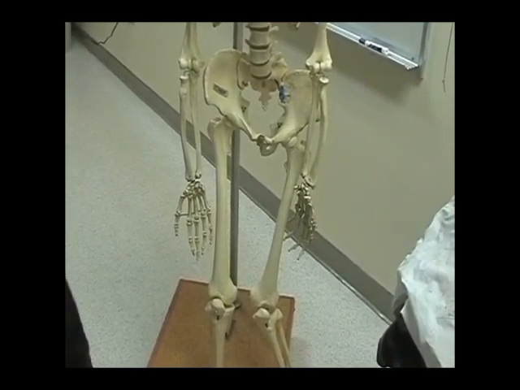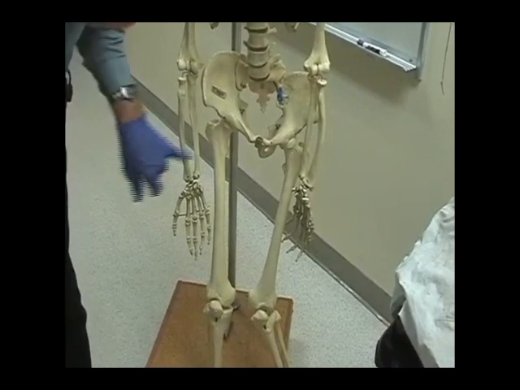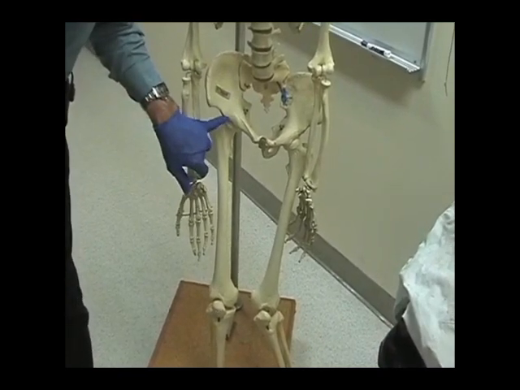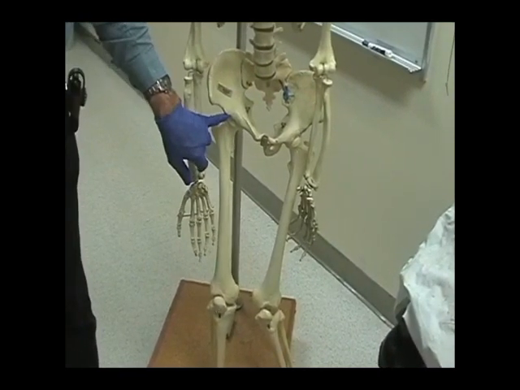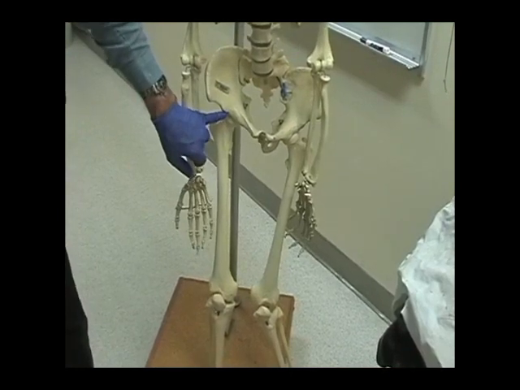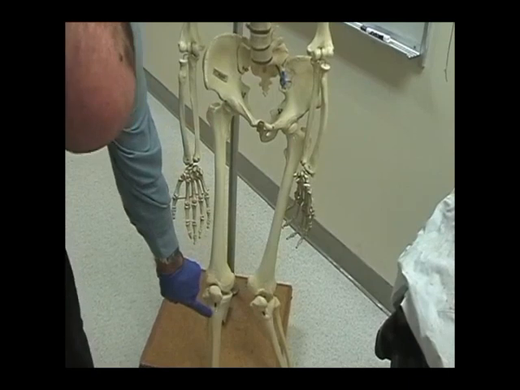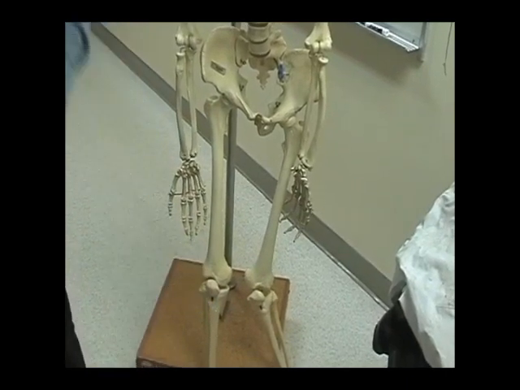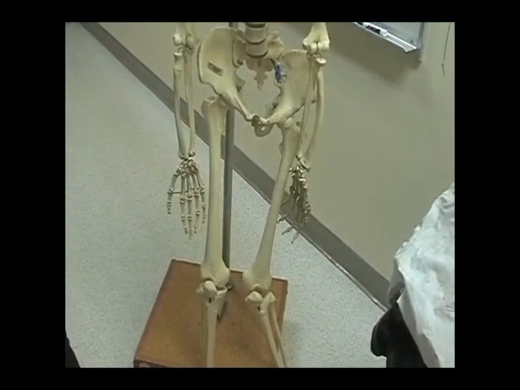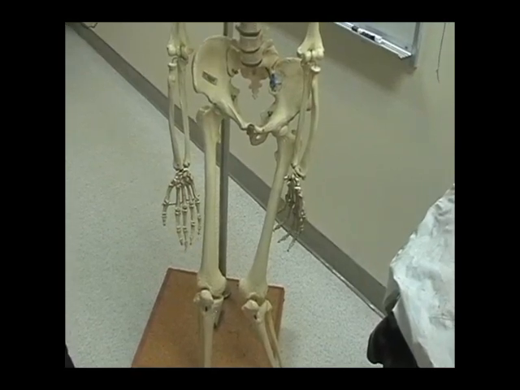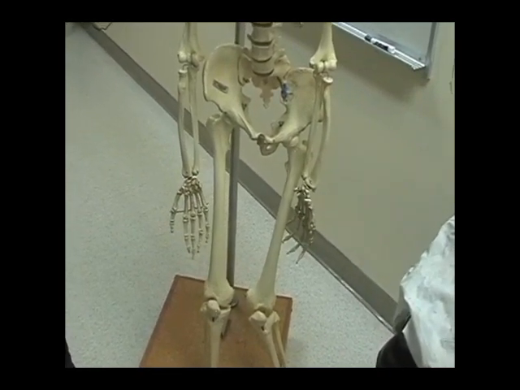The origin of the rectus femoris is the inferior anterior iliac spine, and the insertion via the patellar ligament is the tibial tuberosity. The action of the rectus femoris is flexion of the femur and extension of the knee.